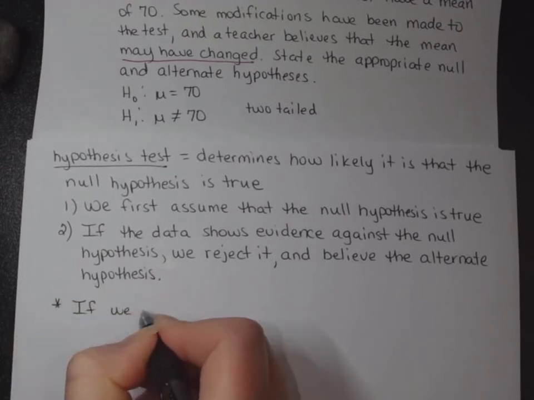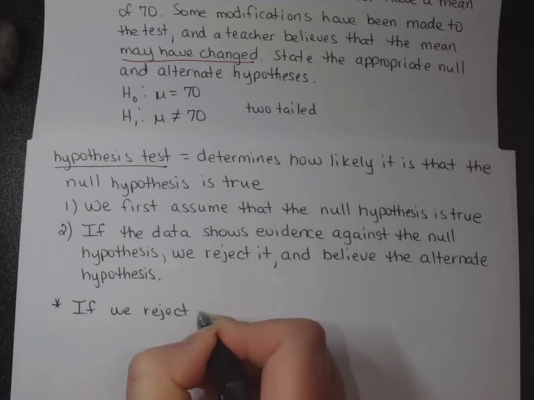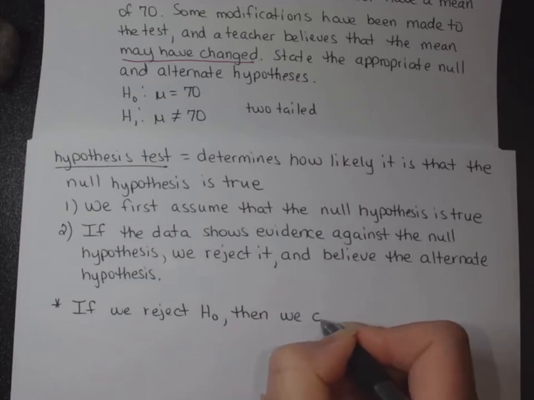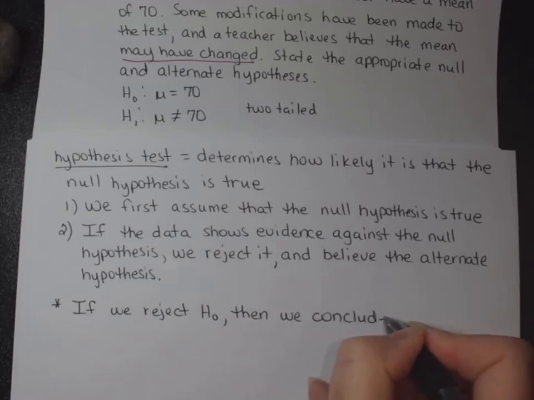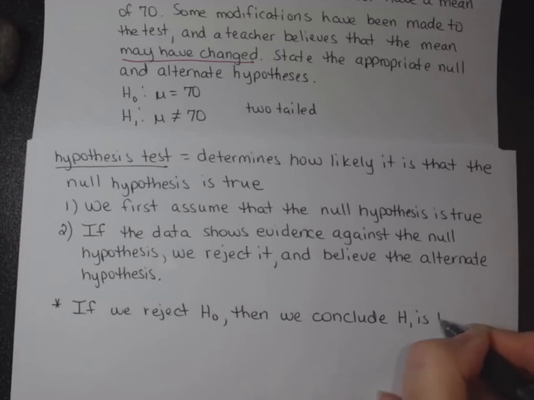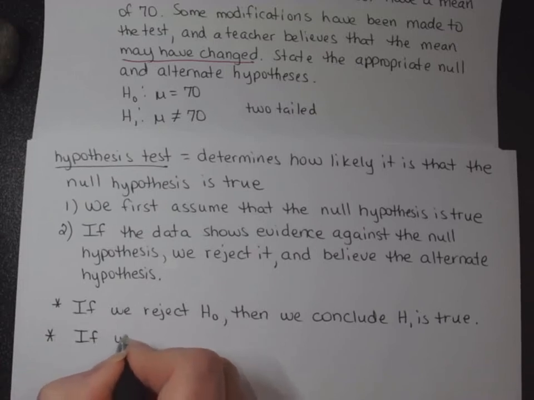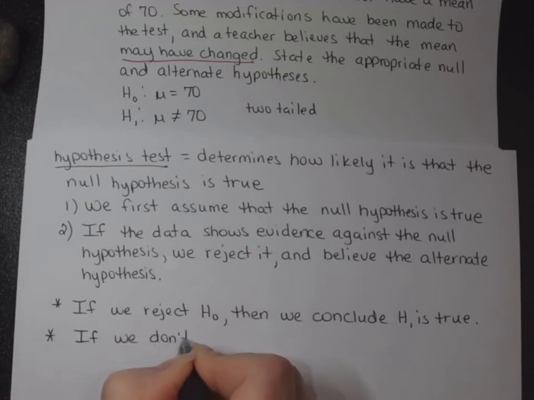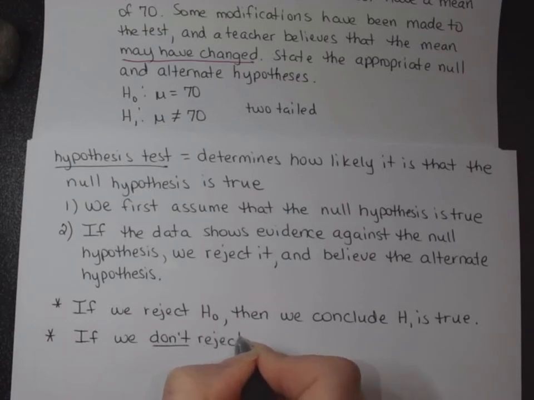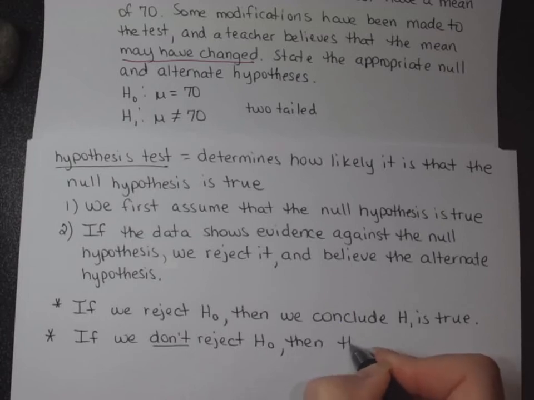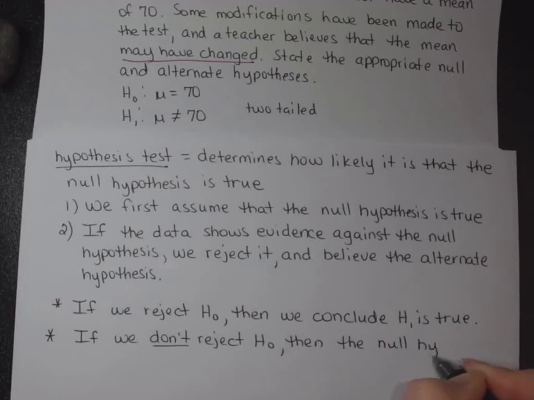So if we reject H sub 0, then we conclude that the alternate is true. But it doesn't work the other way, and we're going to talk about what that means in a minute. If we don't reject H sub 0, then the null hypothesis might be true.